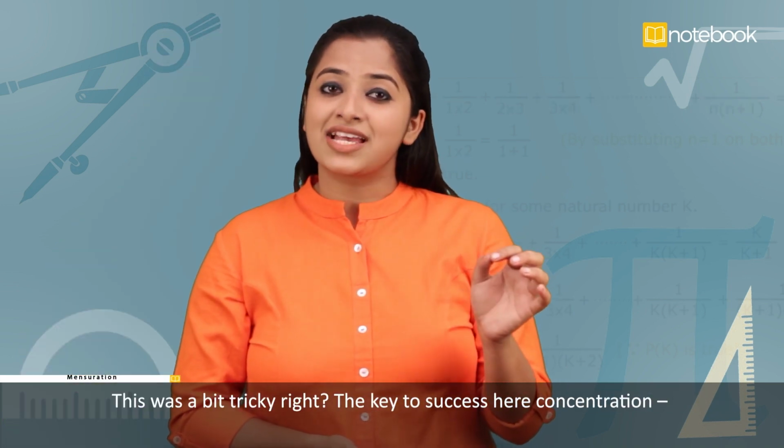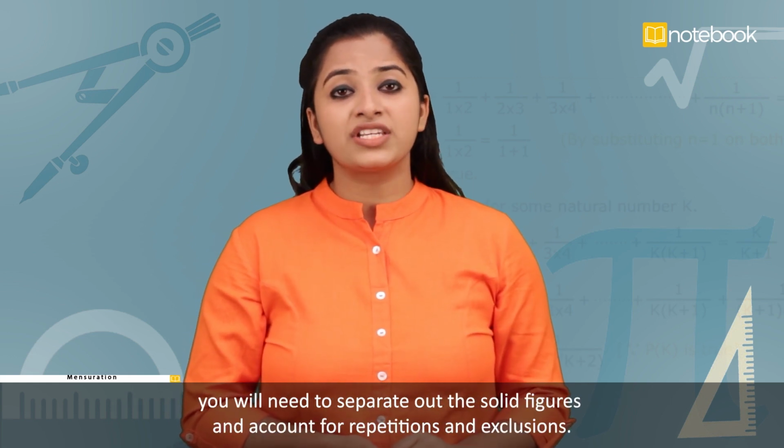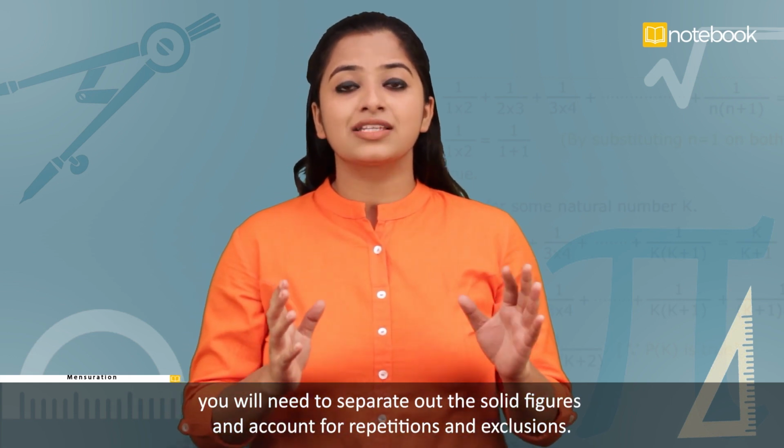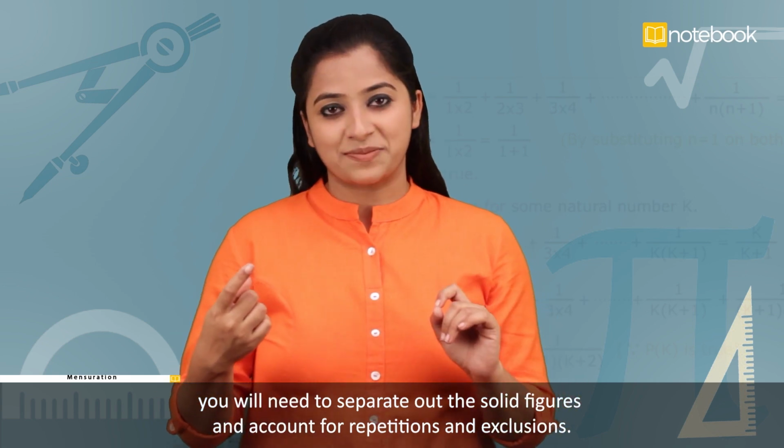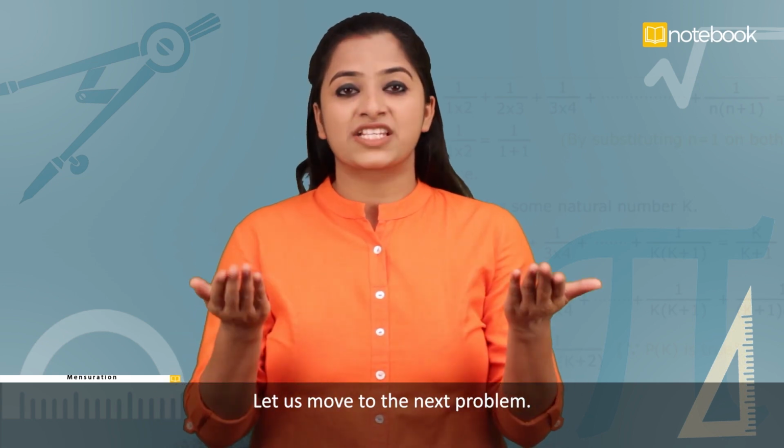This was a bit tricky, right? The key to success here is concentration. You will need to separate out the solid figures and account for repetitions and exclusions. Let us move to the next problem.